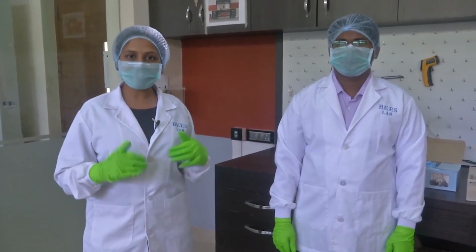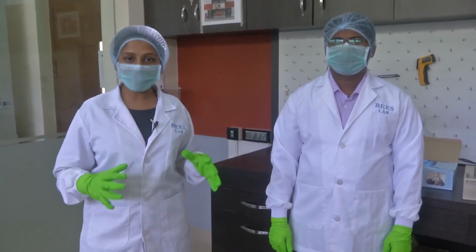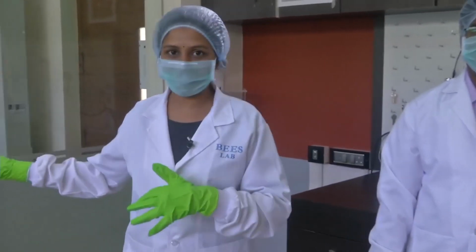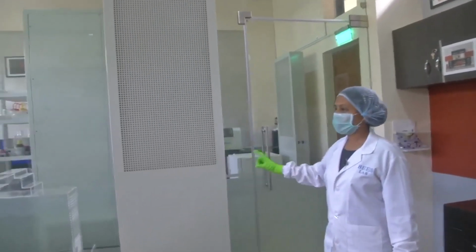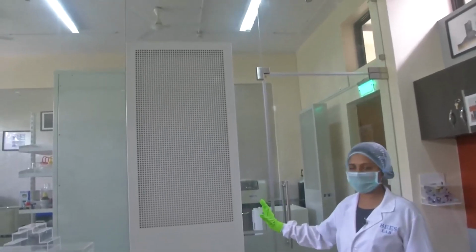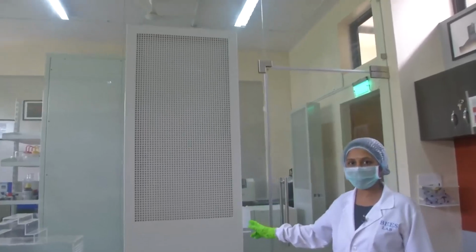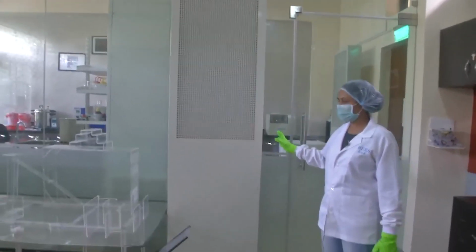So, here we have a class 10,000 clean room, and apart from the particulate count, another important part of the clean room is the HEPA filter. So, you can see the big tower here. There are 4 such towers in our laboratory. So, this is the HEPA filter. HEPA stands for High Efficiency Particulate Air.